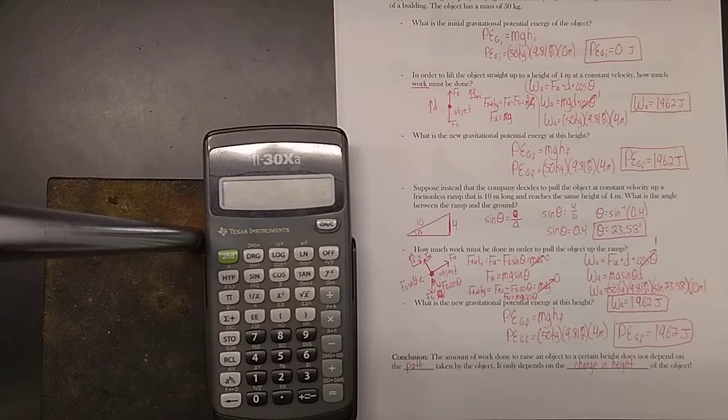And the same goes for the gravitational potential energy. The gravitational potential energy is the same no matter what path was taken. It just depends on the mass, the acceleration due to gravity, and the change in height.